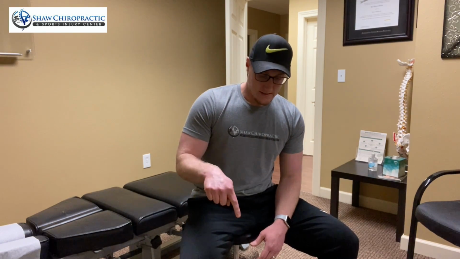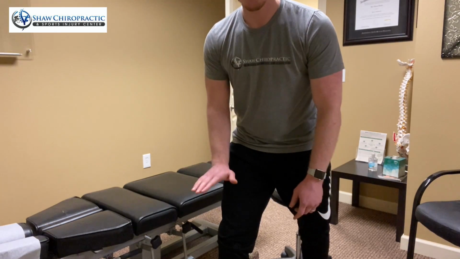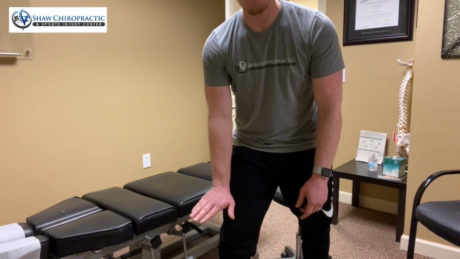The other reason for this is overpronation of the feet. So when we hit the ground and we're going through our motion, there should be some natural give in the foot that kind of rolls down towards the ground.